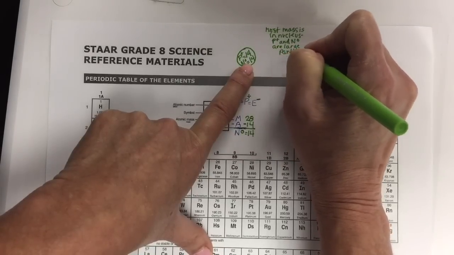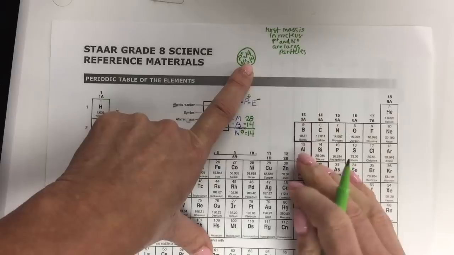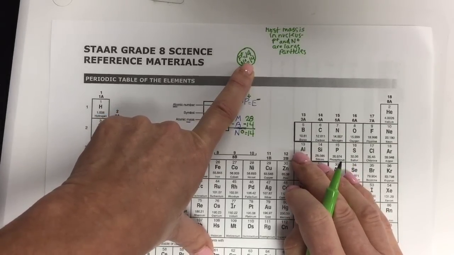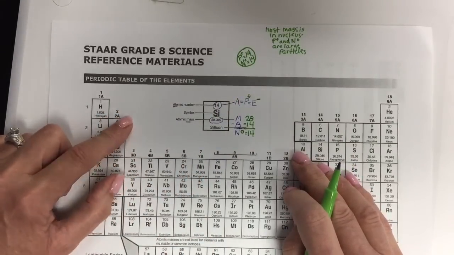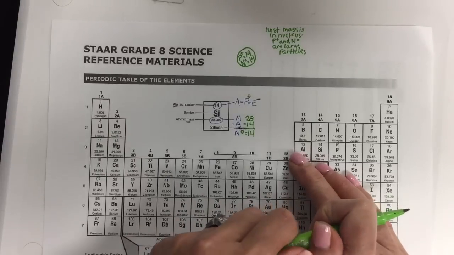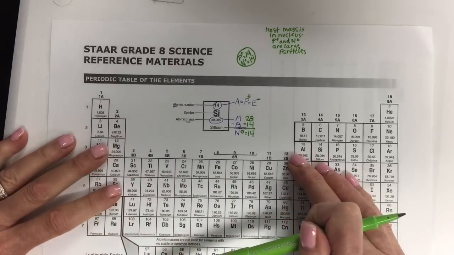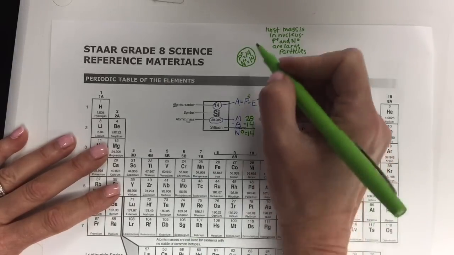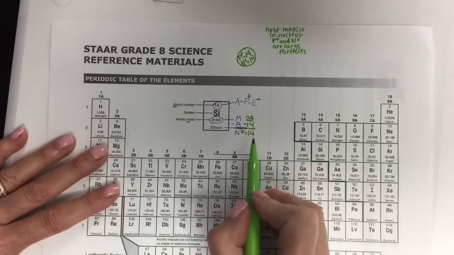If y'all remember correctly, each one of them has an atomic mass of 1 AMU, or 1 atomic mass unit. And if you remember correctly, the electrons are very tiny. In order to make up 1 proton, you need 1,834 electrons. So that's quite a bit. So we need to continue on.